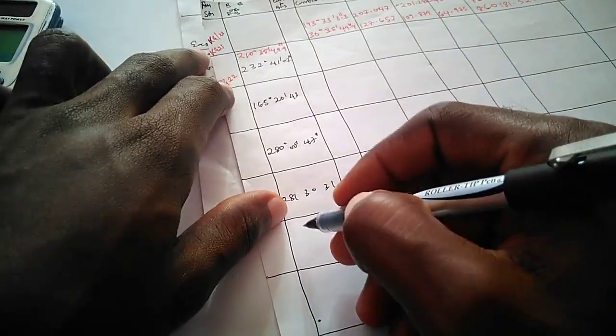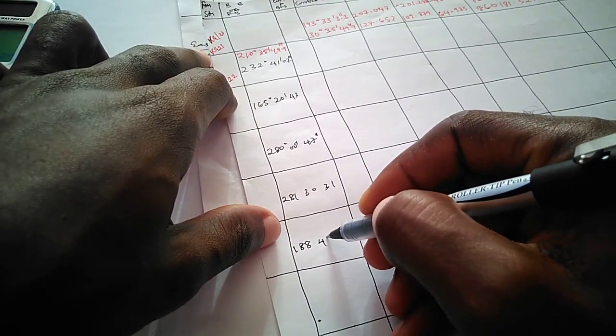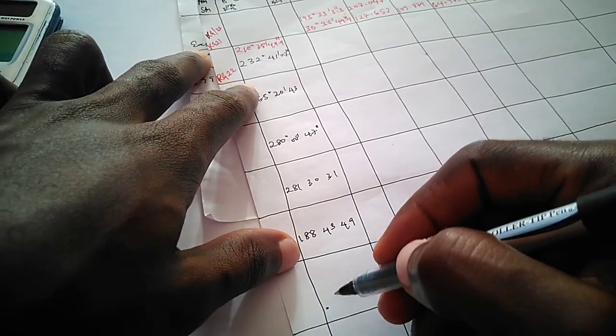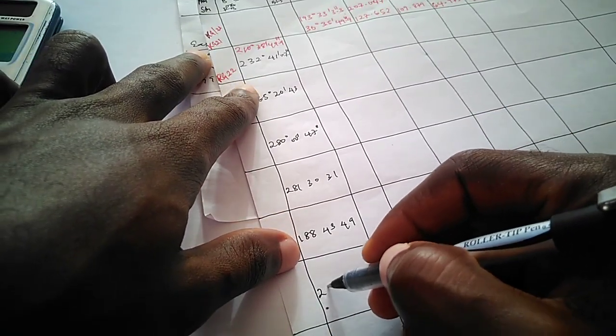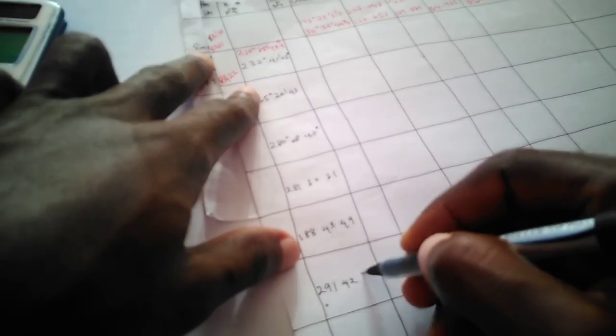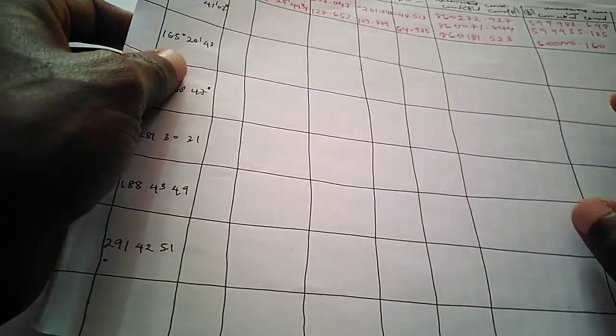We have 188, 43, 49, and then finally we have 291, 42, and then what? And 51. So these are the observed angles on the different stations.